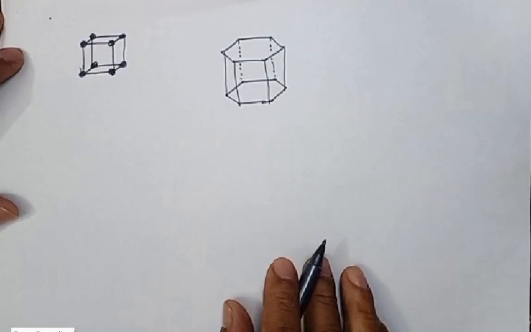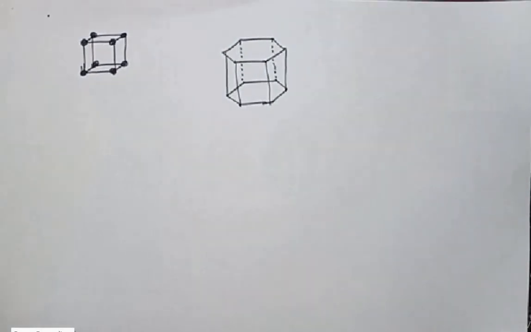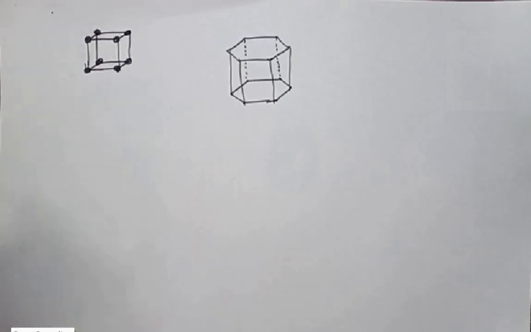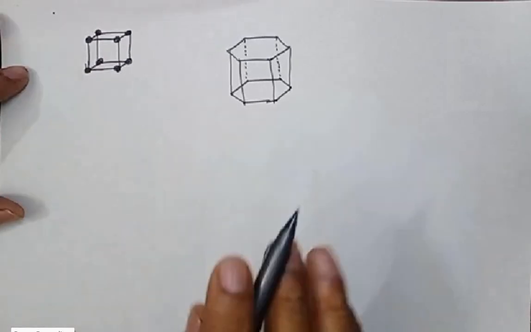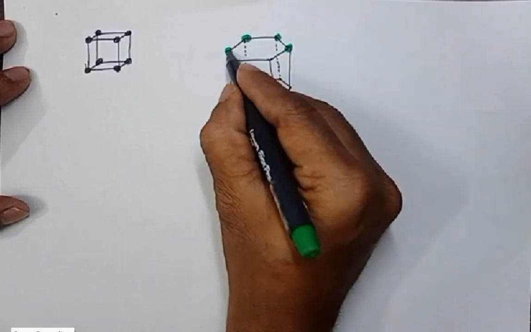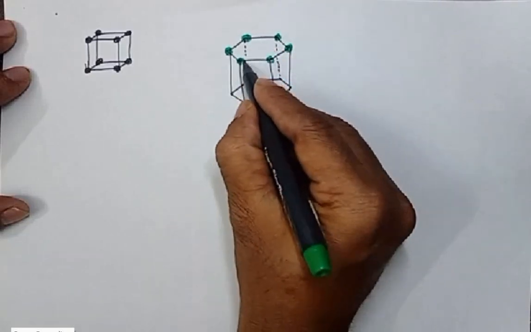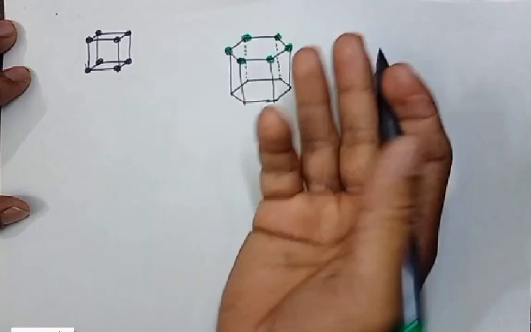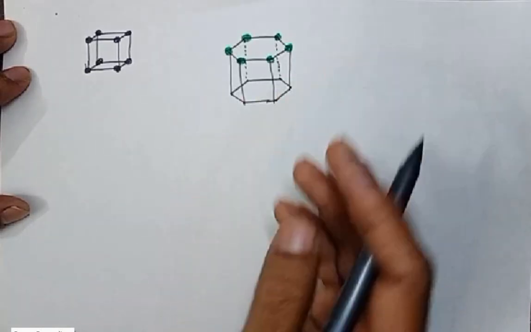Drawing a hexagon. Okay, this is a hexagonal shape. Now I'm going to show you a simple hexagonal unit cell. What to do? You keep atoms at the corners. These dots may be atoms or maybe molecules or maybe ions.